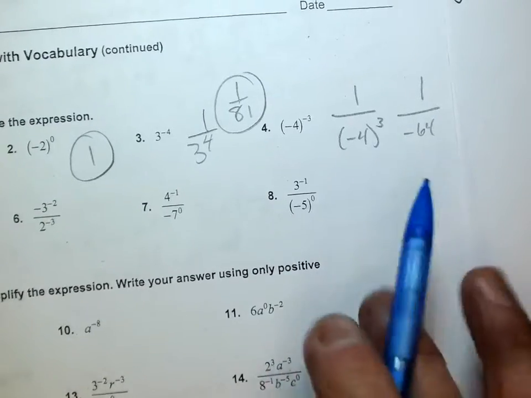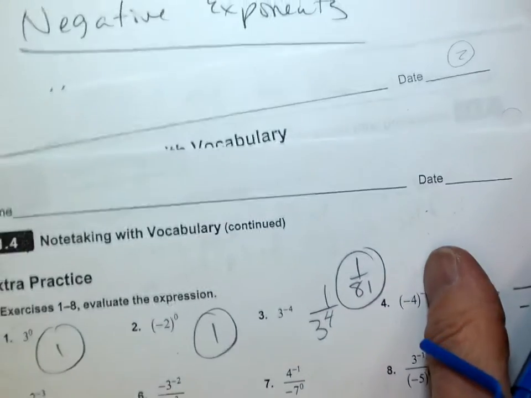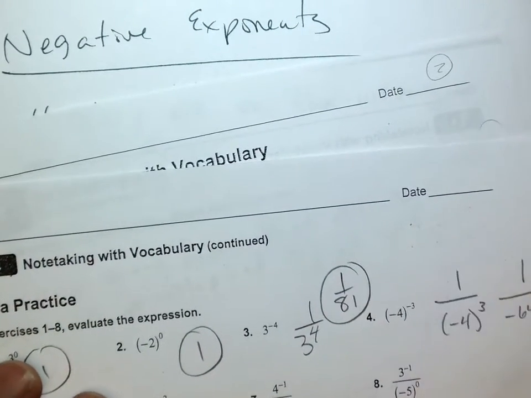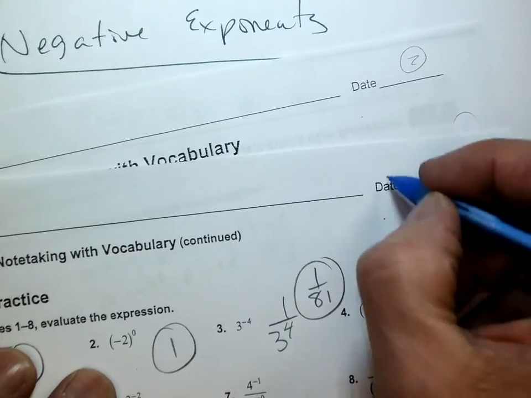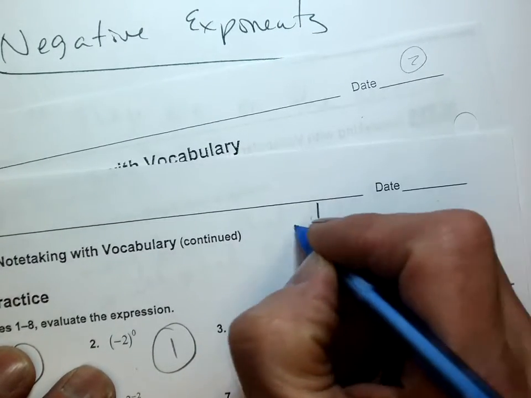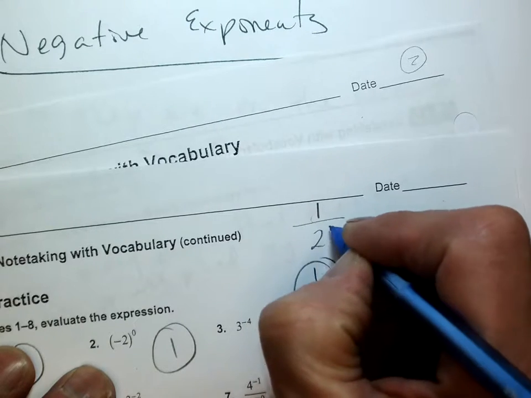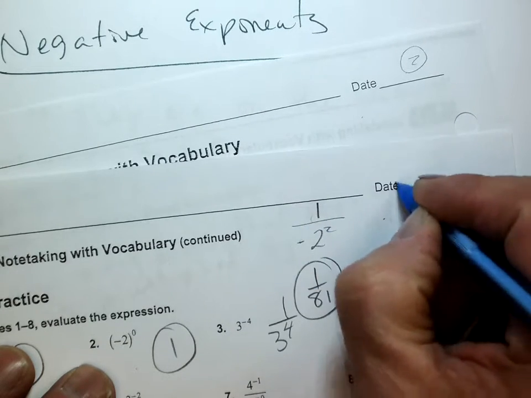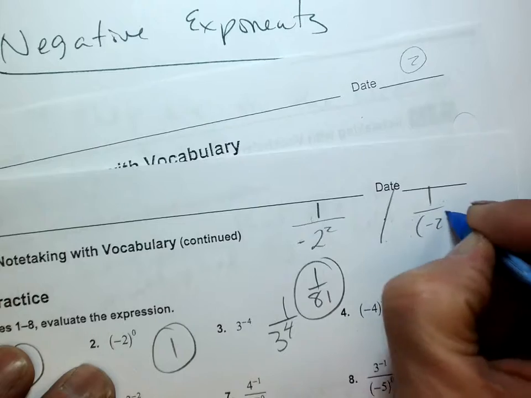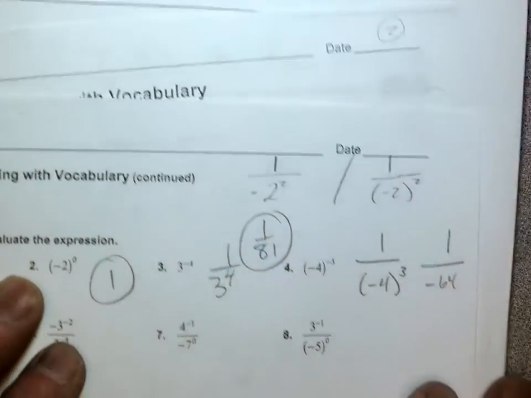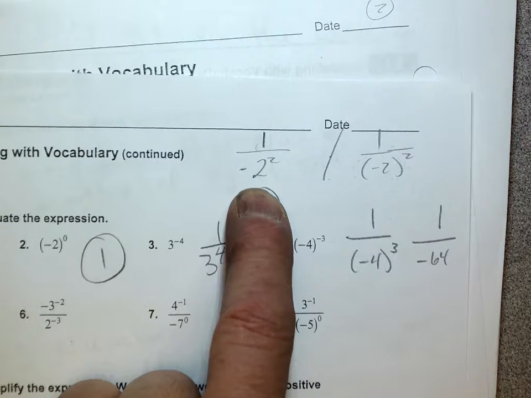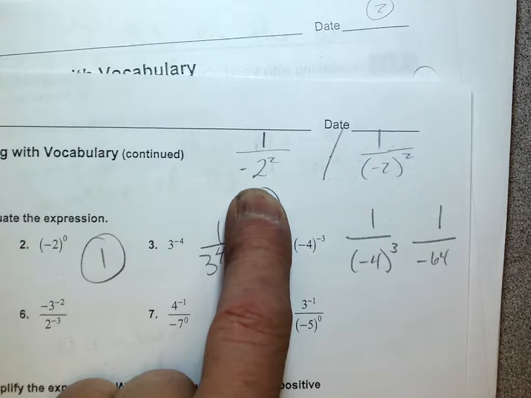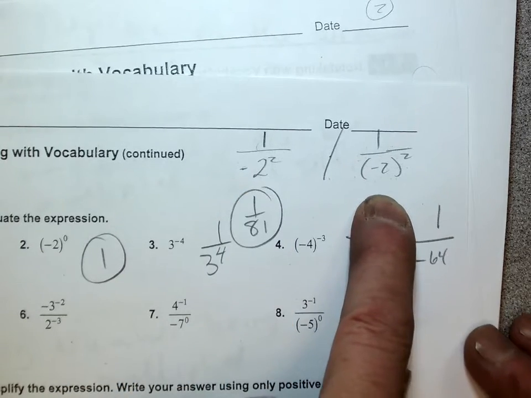Real quick, a great example. Let me show you an example. Who asked that question about the parentheses? Katie, was that you? Really good, it was a great question. Look at the difference. I want to do two problems: 1 over negative 2 squared, or 1 over the quantity negative 2 squared. This answer is negative 1/4, because the negative wasn't in the parentheses and the negative didn't get squared. This one is going to be 1/4.